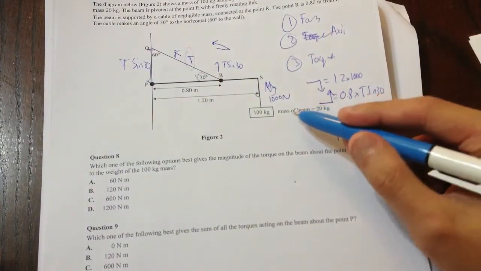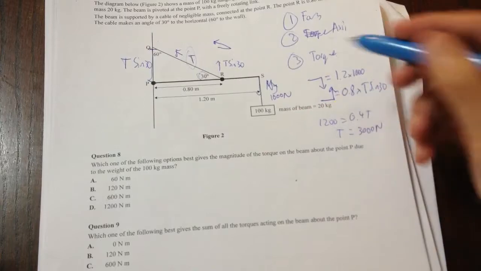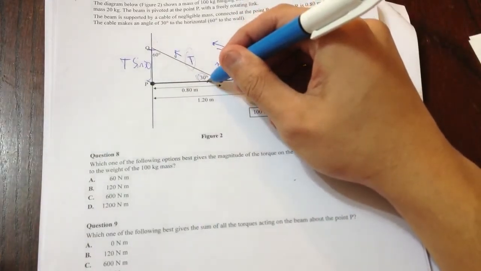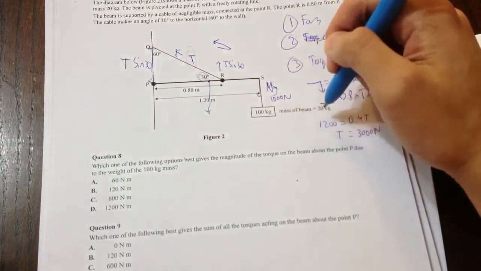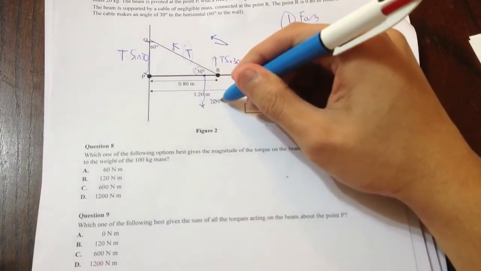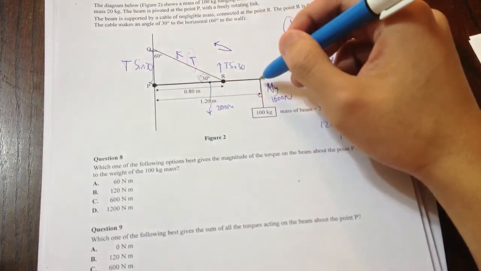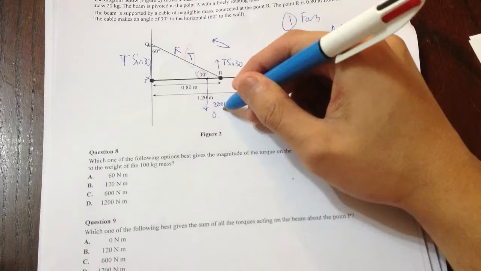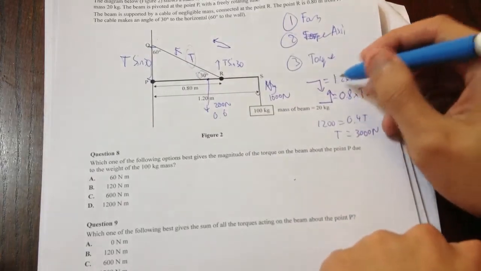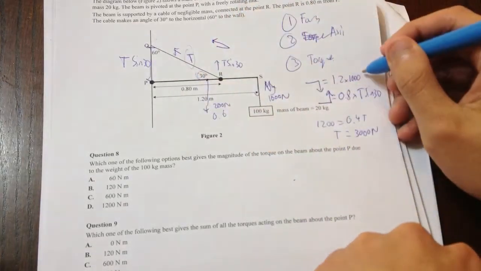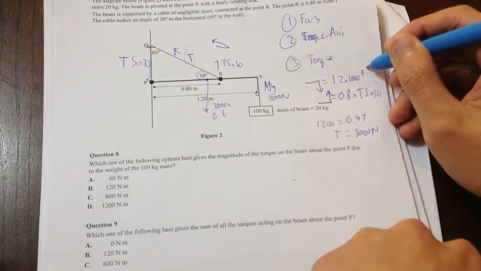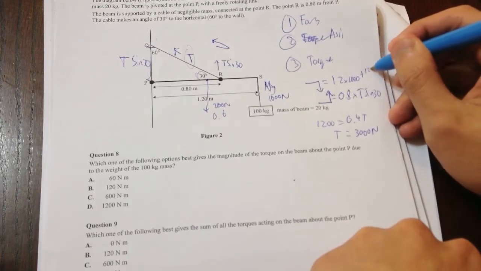Oh, massive beam. I forgot the massive beam. Okay, so if we add the massive beam in, it becomes 2,200 newtons down, multiplied by, what's the distance? 0.6. Okay? So the massive beam would be pulling it this way, so we add it here. Becomes 120 newtons.